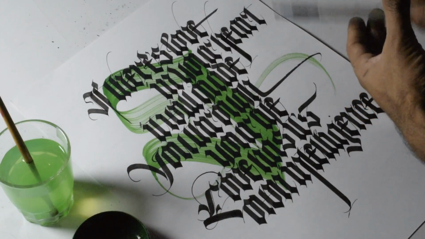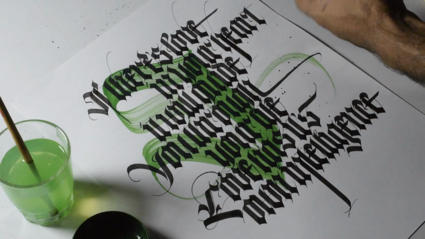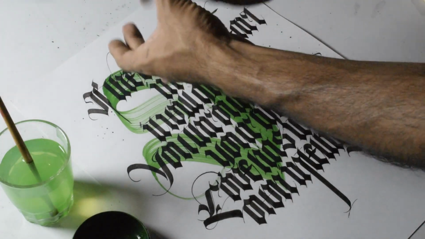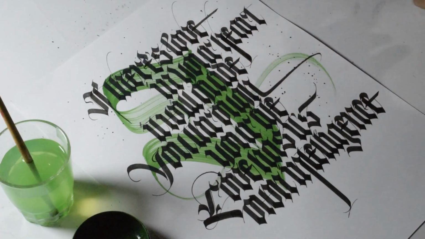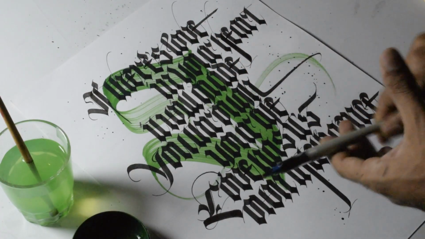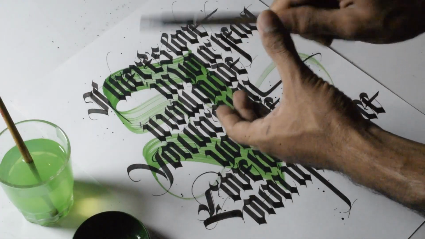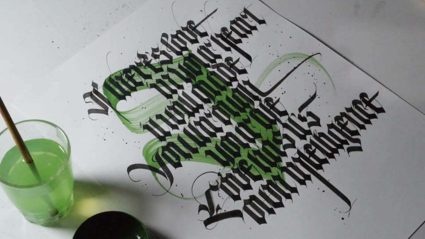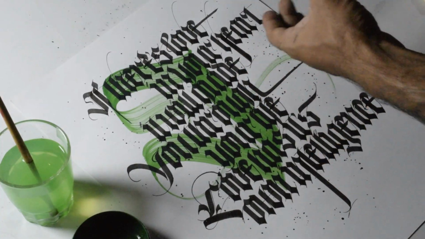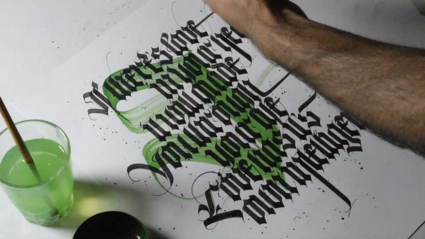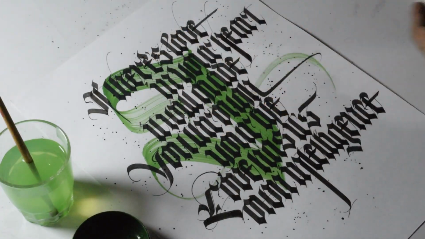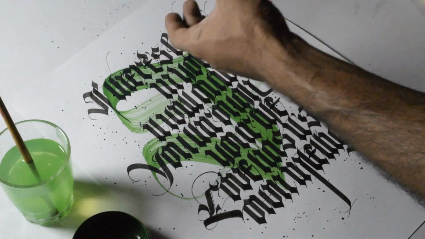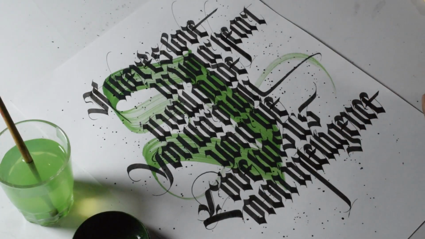To add more dimensions to the piece, let us make use of the spattering. I found this technique of spattering to be cool, and this gives really nice round spatter. We'll continue on adding a bit more spatter.